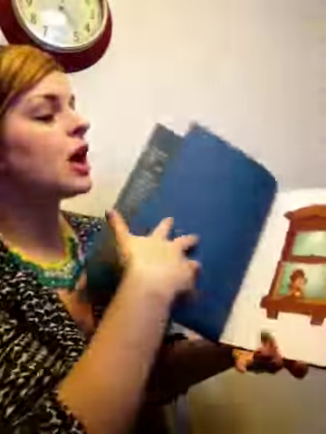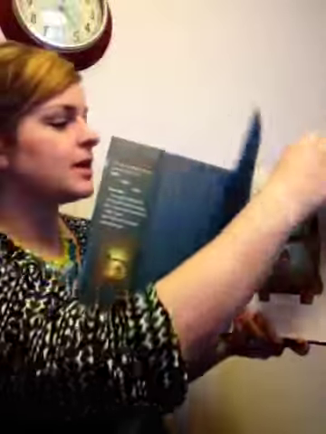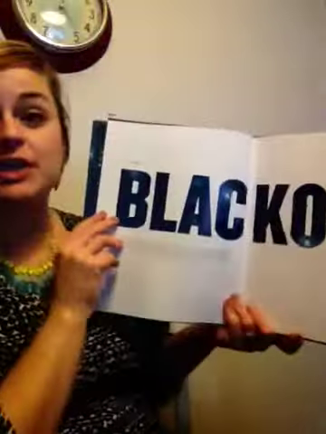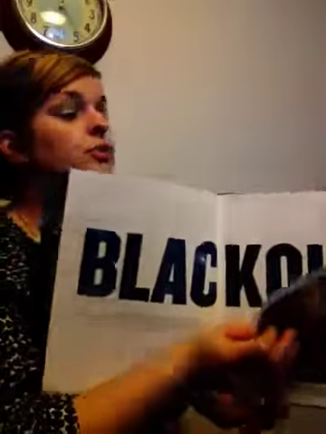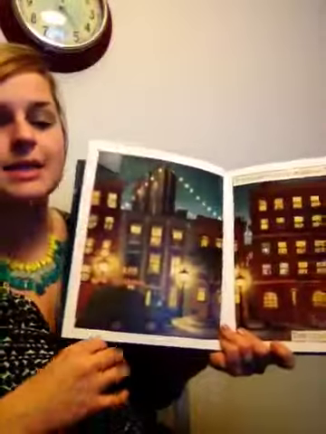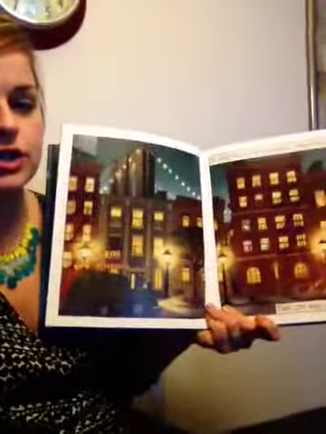So as I said, Blackout is about the power going out in the city for a family that lives in an apartment. And I'm just going to talk through some of the pages for the sake of time here. I won't read the whole book. I hope that you get a chance to read it yourself. It's really just one of those that you should purchase for your classroom. It's an excellent example of really great literature.